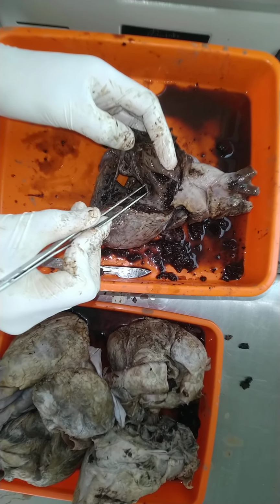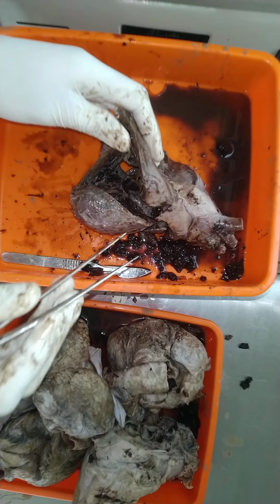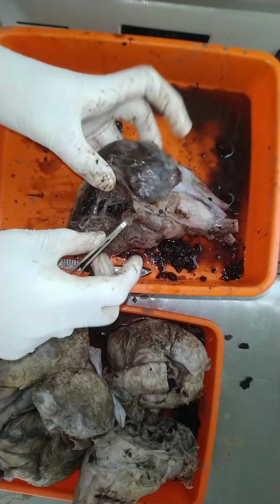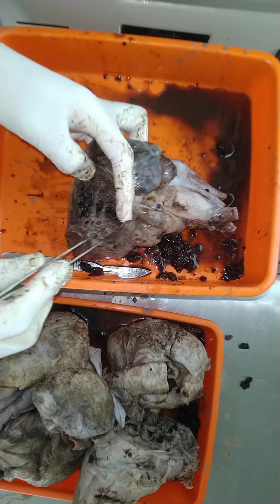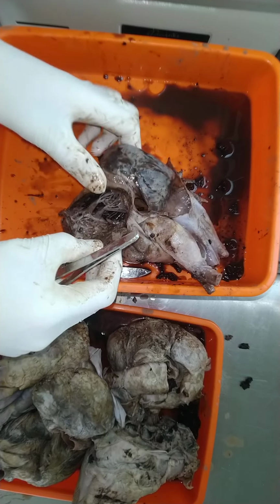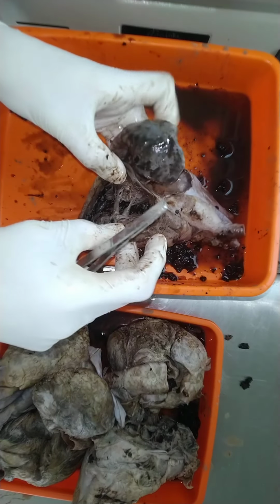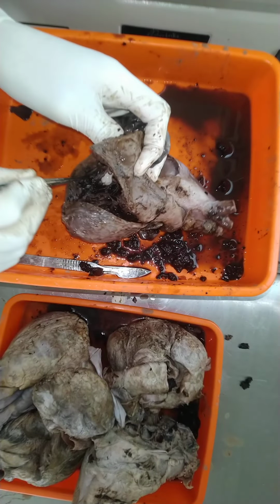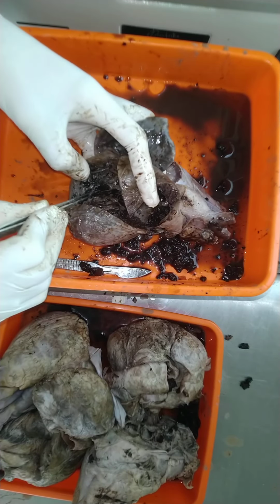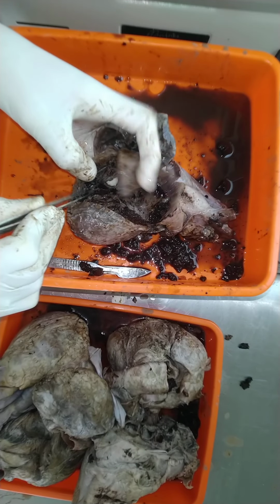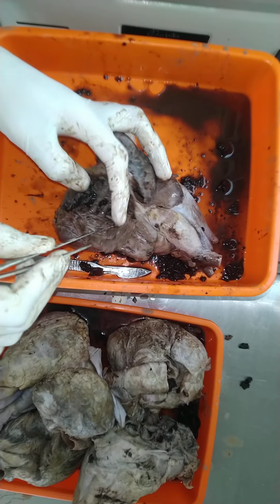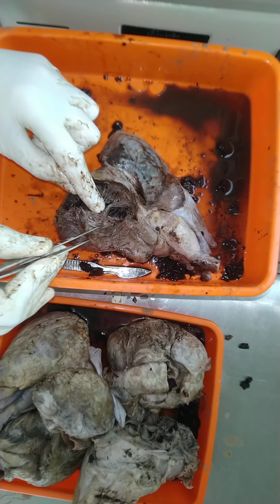And then we have the papillae, the papillary muscles. The papillary muscles are two in number: anterior papillary muscle and posterior papillary muscle. You have the anterior papillary muscle here, and then we have the posterior papillary muscle here. The posterior papillary muscle is attached to the diaphragmatic surface. Additionally, sometimes a septal papillary muscle may be present.